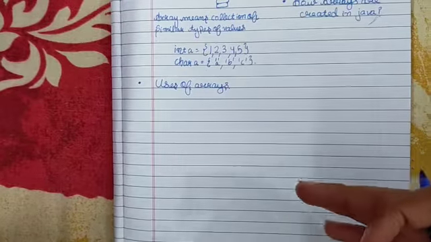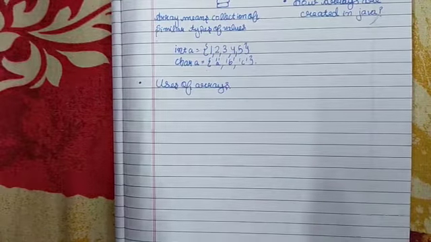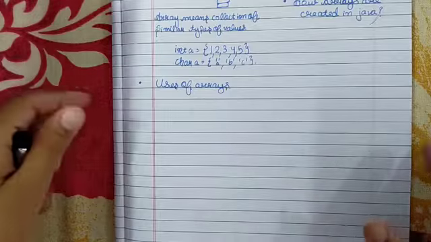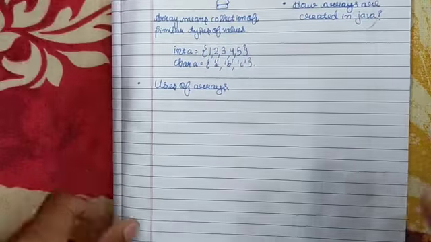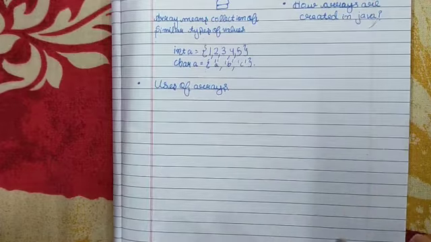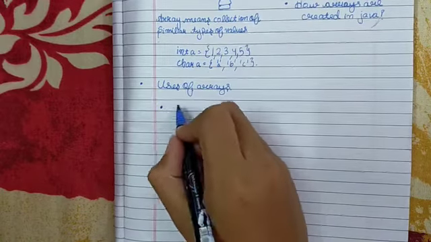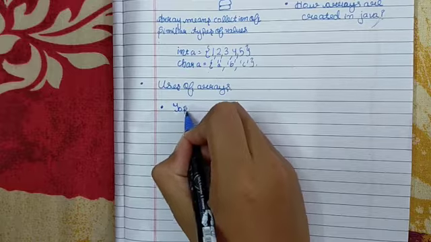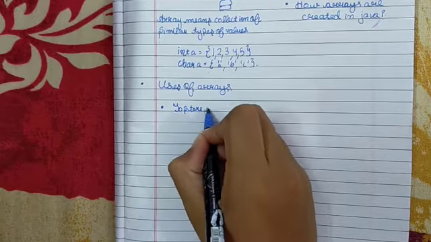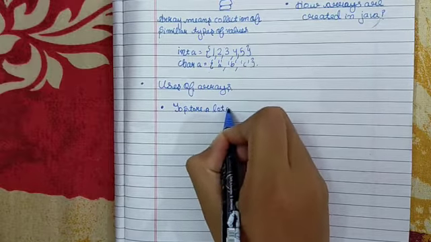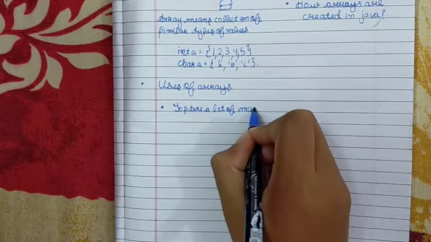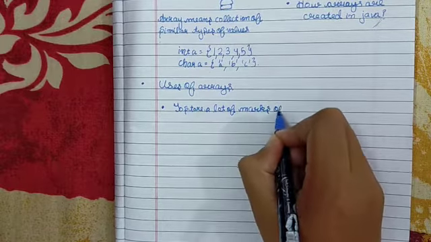What are the uses of arrays? For example, we have to store a lot of marks of several students.